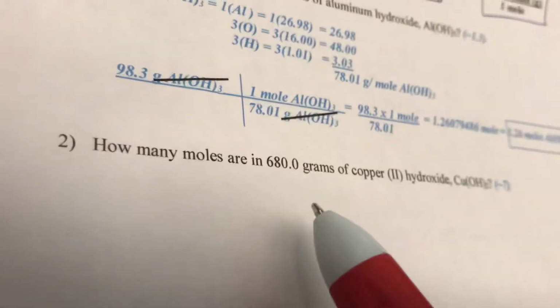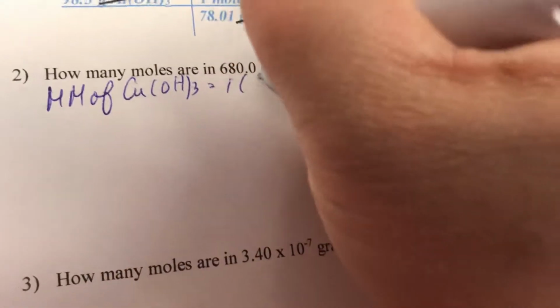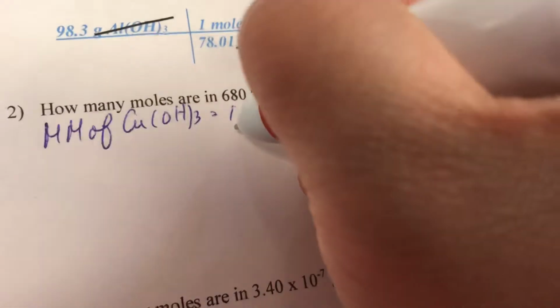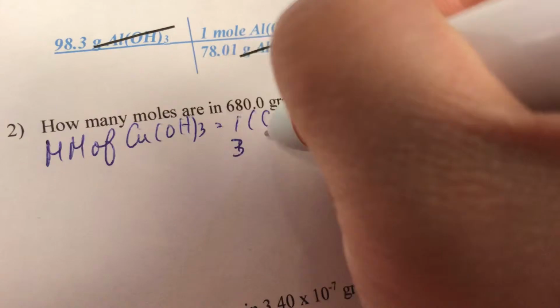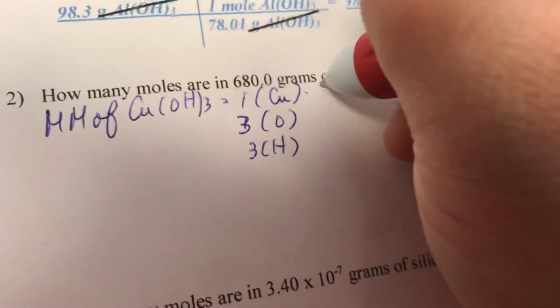So I'm going to do one question here. How many moles are in 680 grams of copper 2 hydroxide? So we first find out the MM of Cu(OH)2. I got 1 Cu, 2 oxygen, and 2 hydrogen. I can find it from the periodic table.